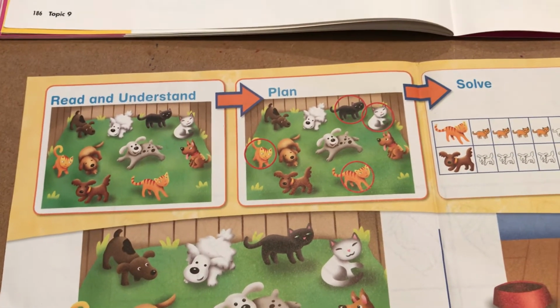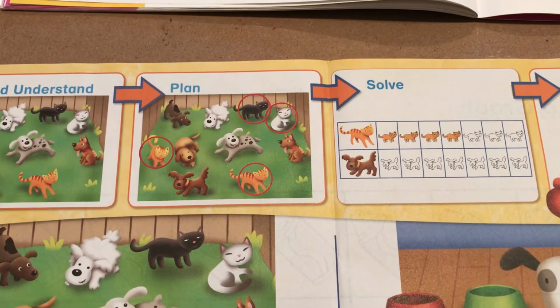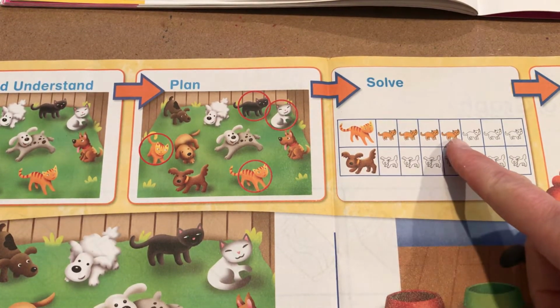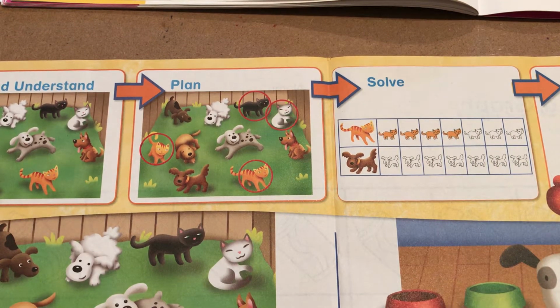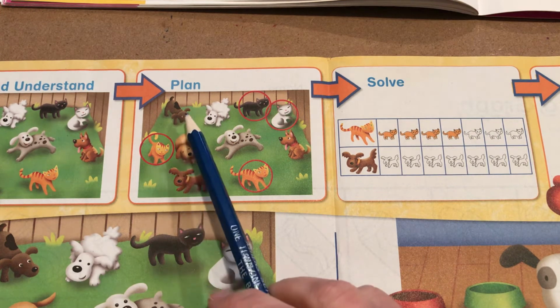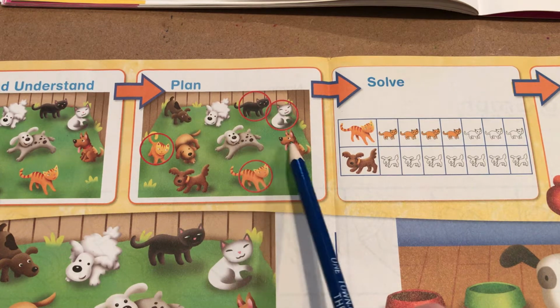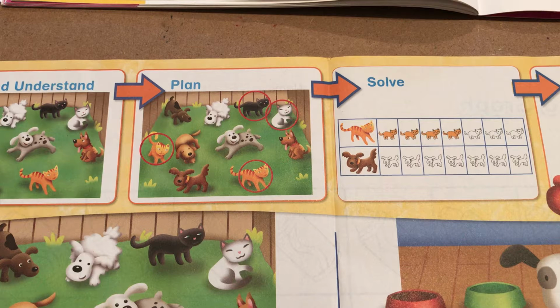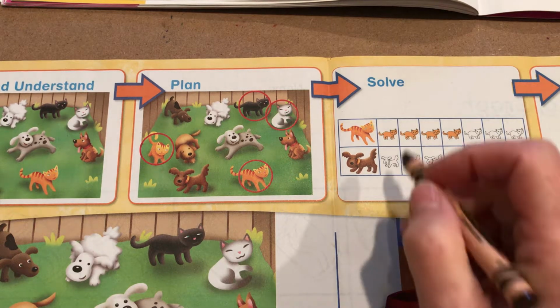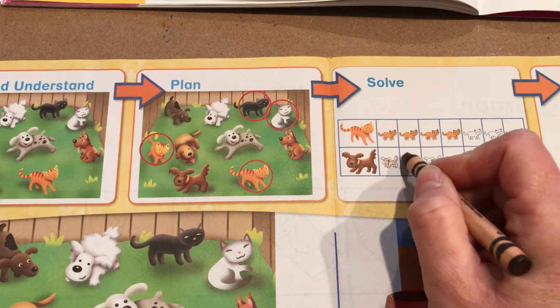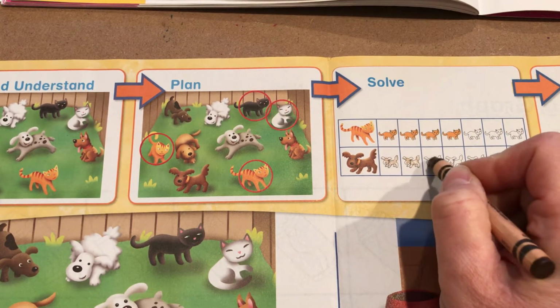On the graph, I colored in, or they colored in, 4 cats to show that we have 4 cats running around in the yard. Now we can count the animals that aren't circled because those are the dogs. 1, 2, 3, 4, 5, 6. So on the graph, we're going to color in 6 dogs. They are teeny tiny. I'll do my best to be careful.